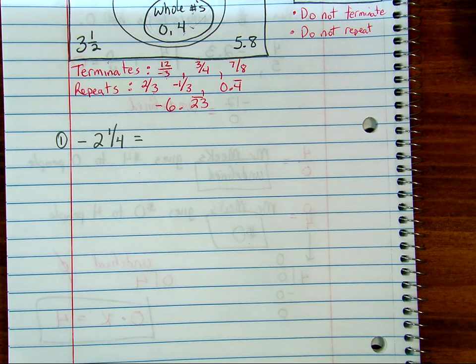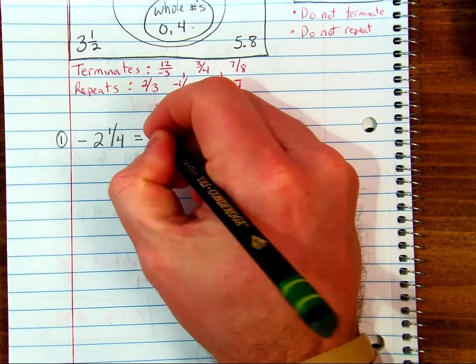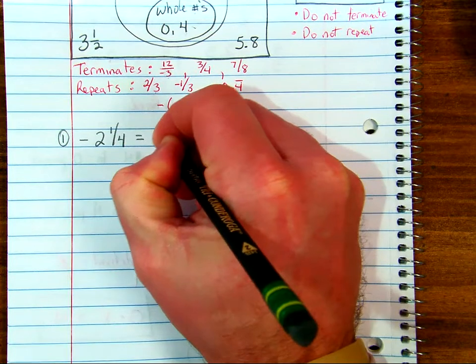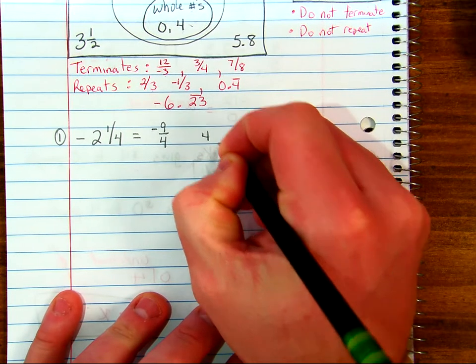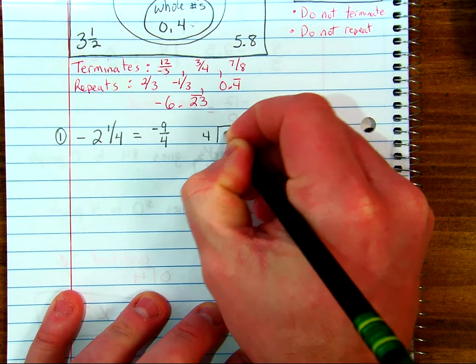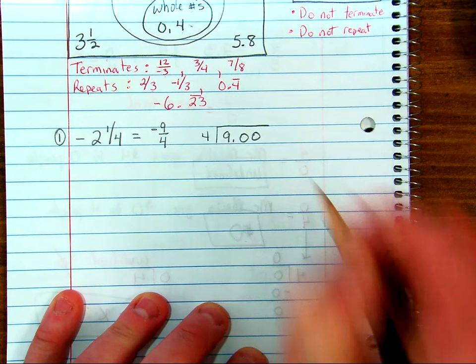And now there's 2 ways to go about this. You can take this mixed number, turn it into an improper fraction, and then use long division. And then you can divide.